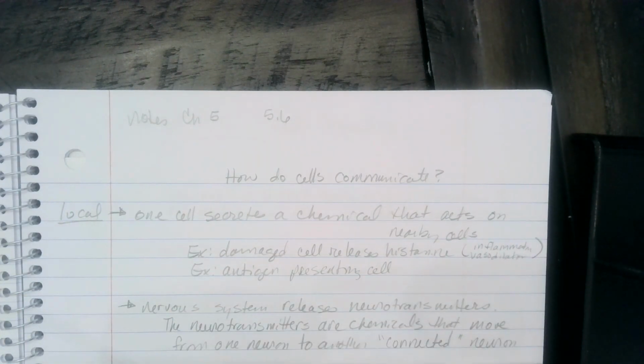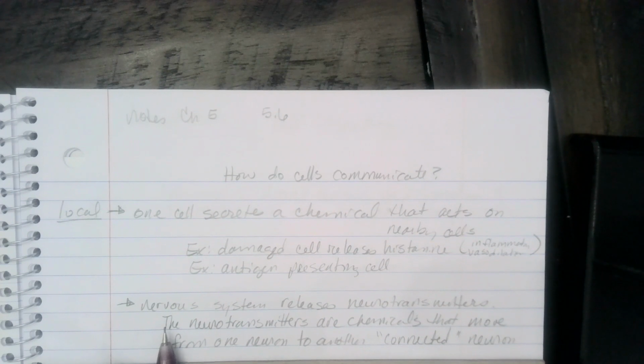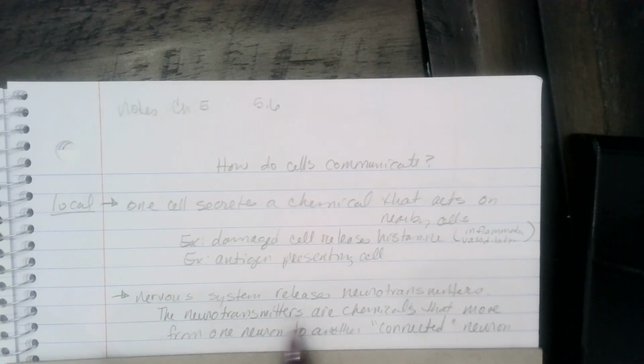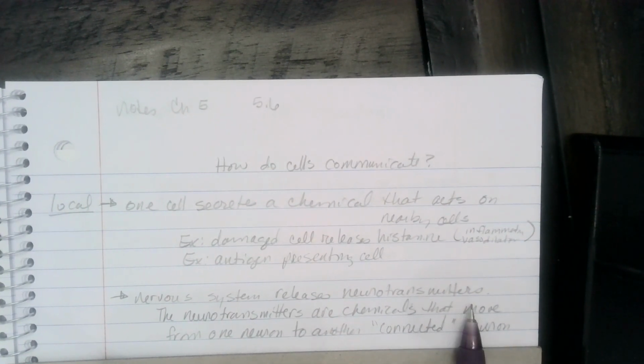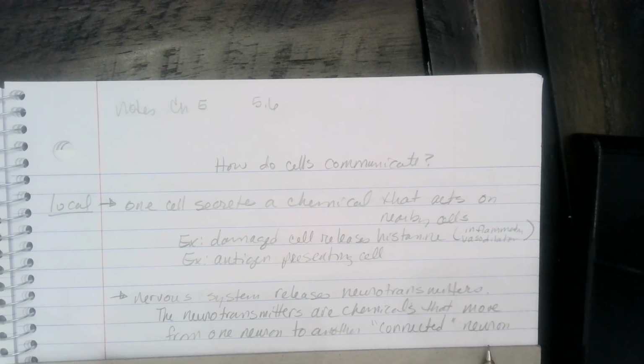Another example of local communication: the nervous system releases neurotransmitters. The neurotransmitters are chemicals that move from one neuron to another connected neuron.